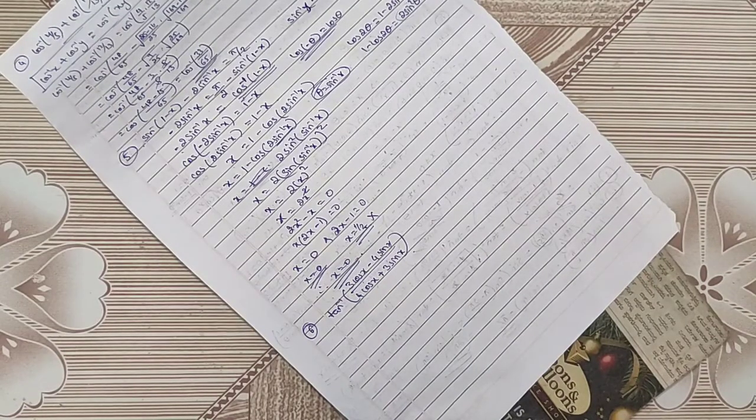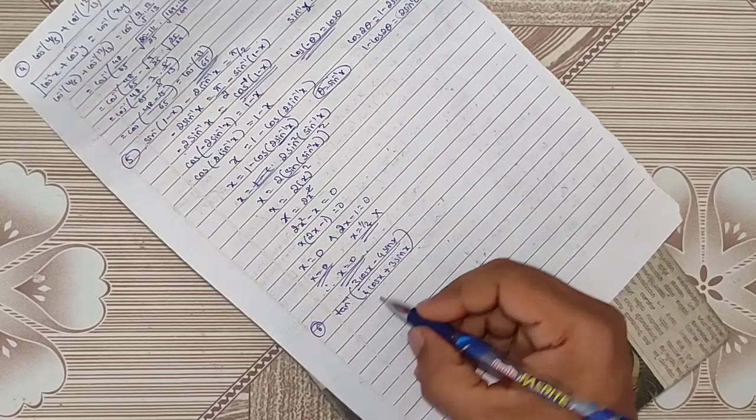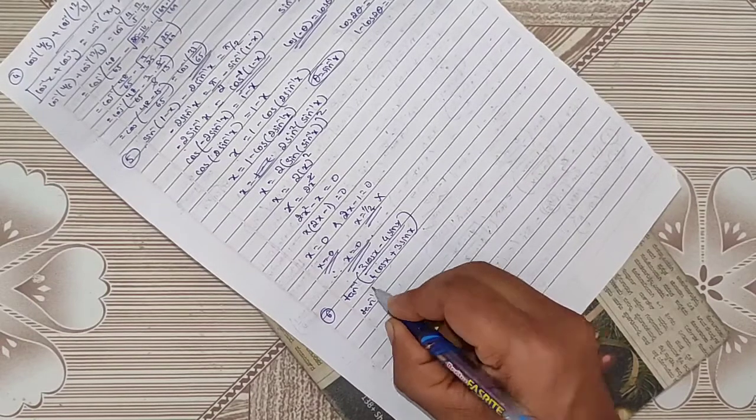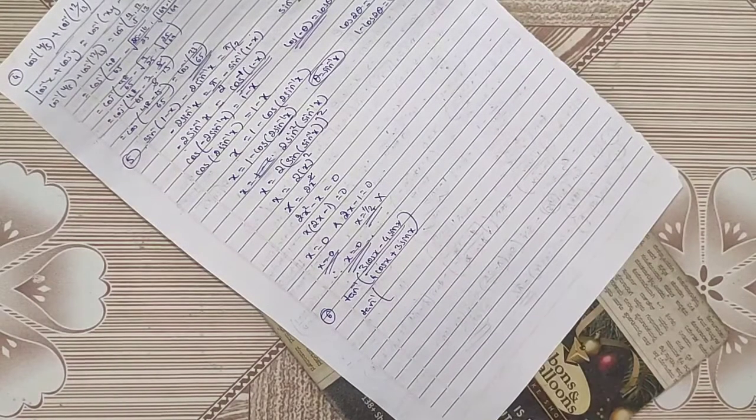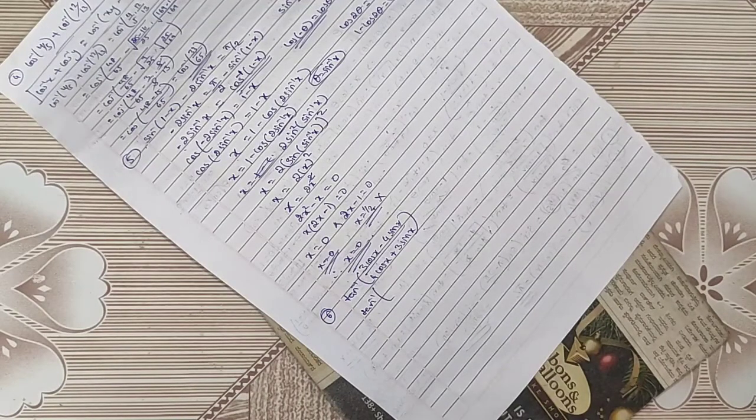Okay, so now how to simplify this? Tan inverse of x. We have to take it as one idea. One idea means we have to write it in the form of tan inverse x plus tan inverse y form. That means tan inverse of (x plus y) divided by (1 minus xy). That form we have to write.